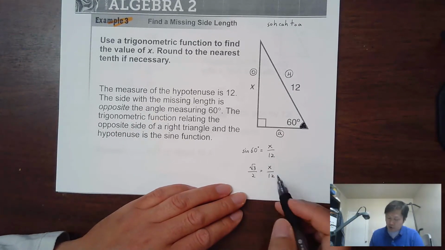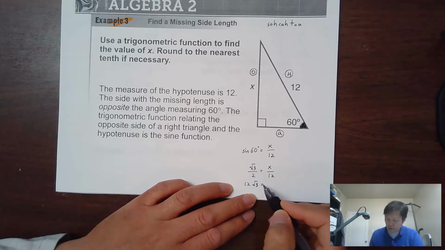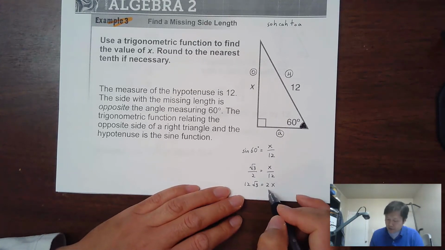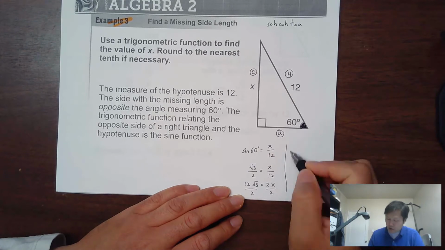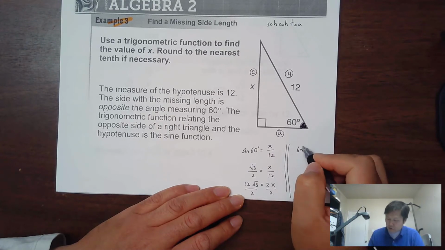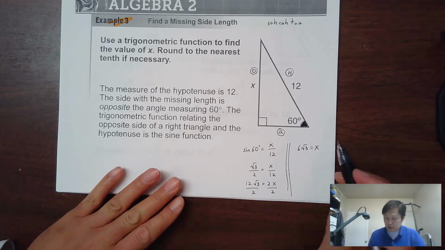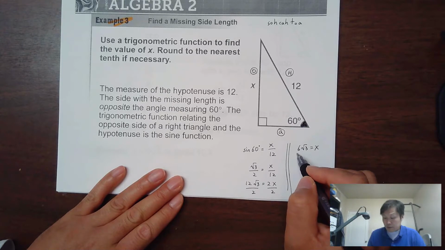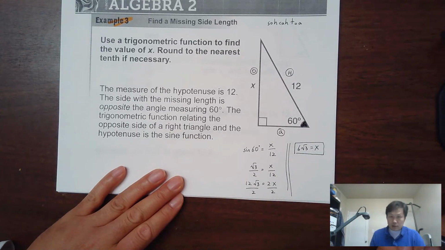So cross multiplication: 12 times square root of 3 equals 2 times x. Solve for x, divide by 2 on both sides, so we get 6 square root of 3 is equal to x. In many cases your teacher will ask, give me the exact value. Sometimes you won't be able to use a calculator. That means this is your final answer.